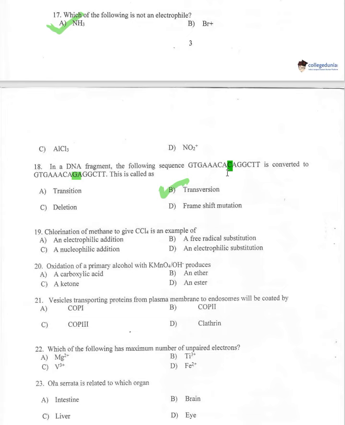Moving to the next question, the question number 19. Chlorination of methane to give CCl4 is an example of A. An electrophilic addition. B. A free radical substitution. C. A nucleophilic addition. D. An electrophilic substitution. So here the correct one is B, which is the free radical substitution.